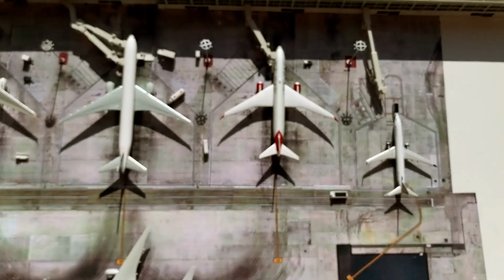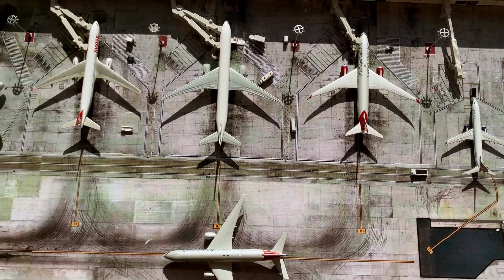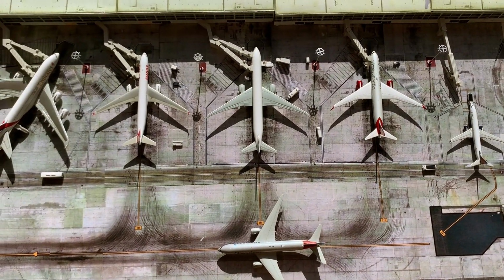Now I'm just going to show you some photos of the airport like we ended the last video, and you can just see some of the details.